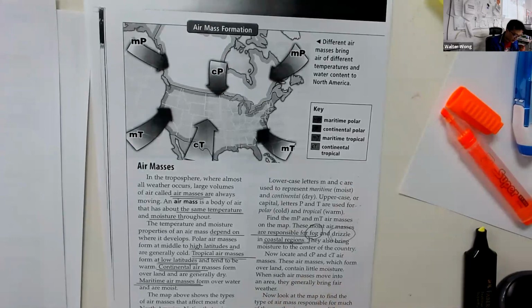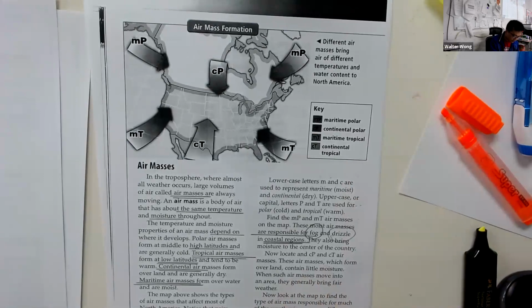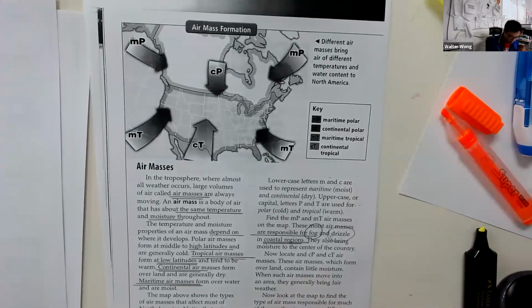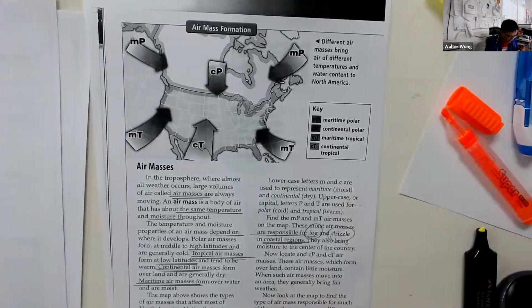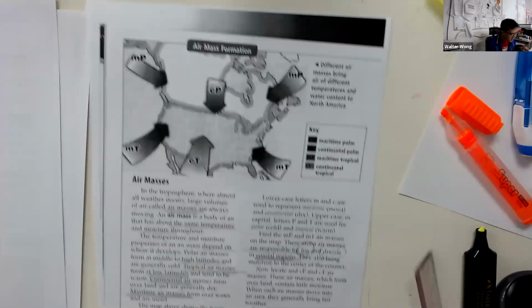Can you look at the map to find the type of air masses responsible for much of the weather in your area? What are its properties? 有啲咩特徵？Humid 係潮濕定 dry？Warm or cold? Does this agree with，即係同意，the type of weather your area experiences?